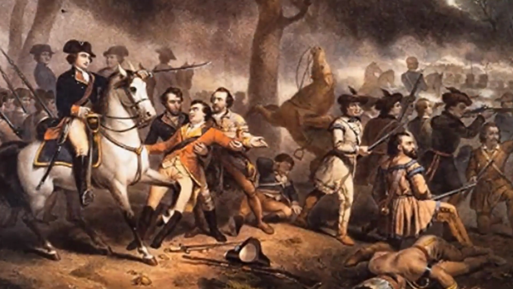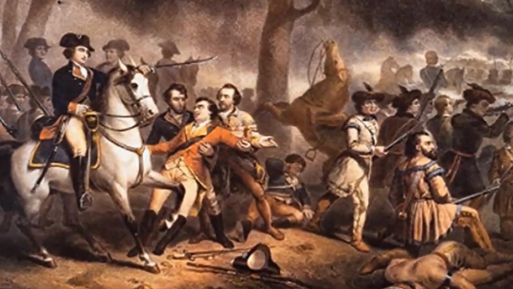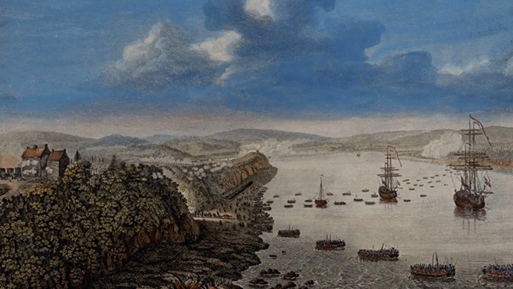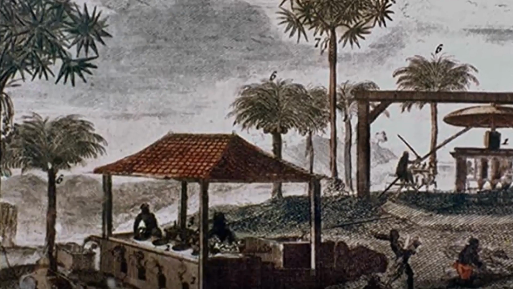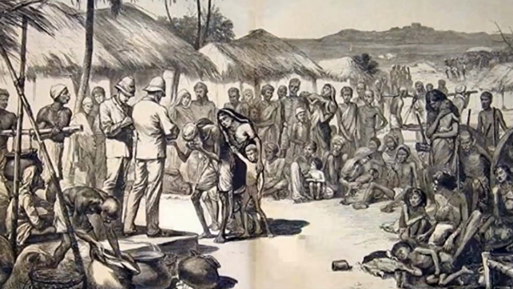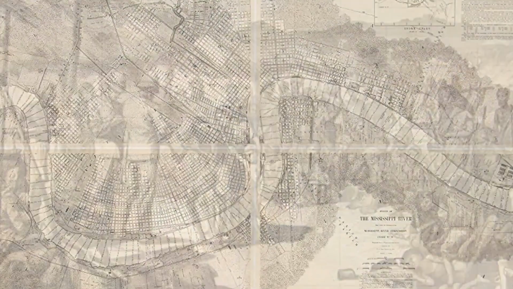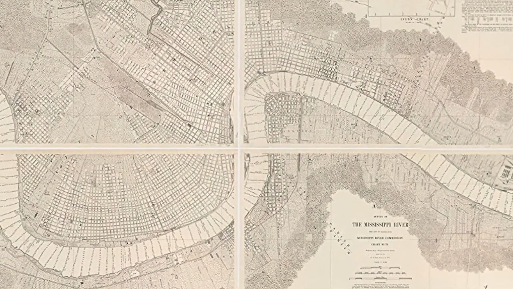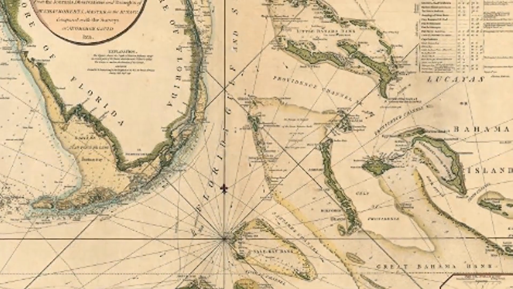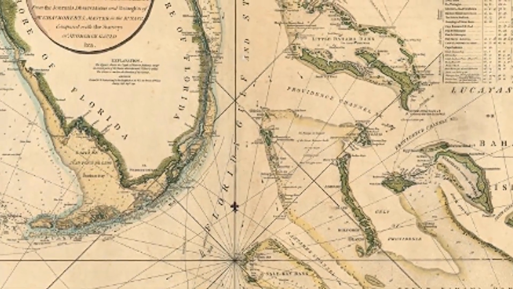As a result of these wars, France lost Canada, some of its Caribbean islands, some territory in the West Indies, some of its territory in India, and all of the land east of the Mississippi in America, while Spain lost the state of Florida and the city of Manila in the Philippines.